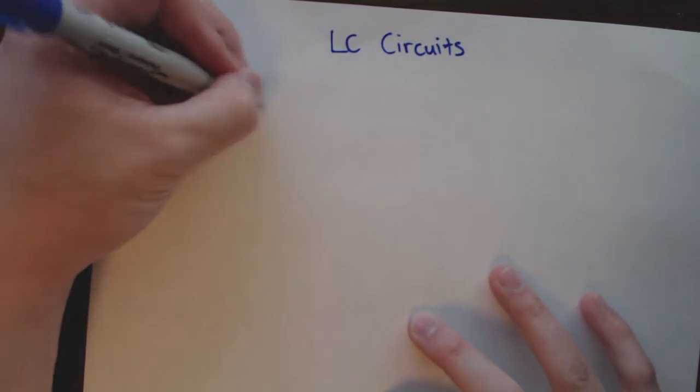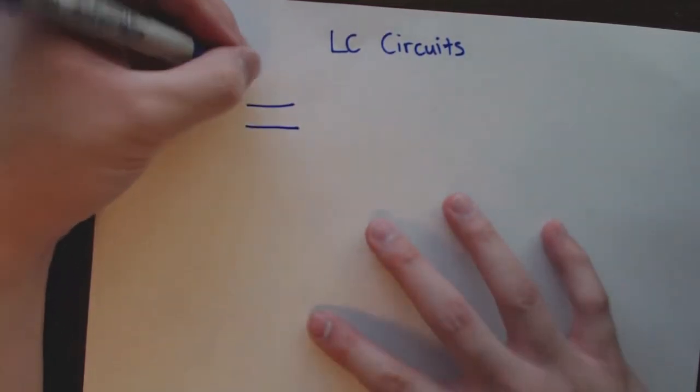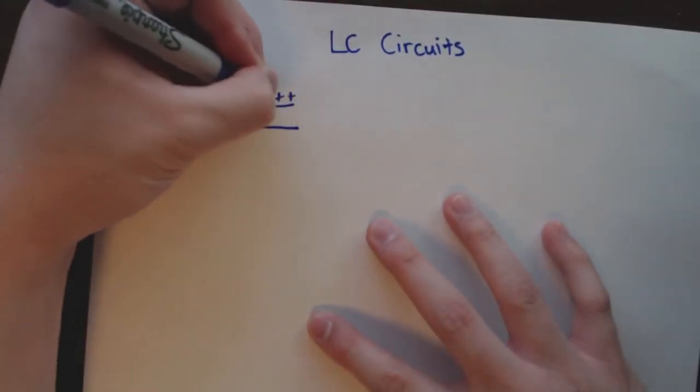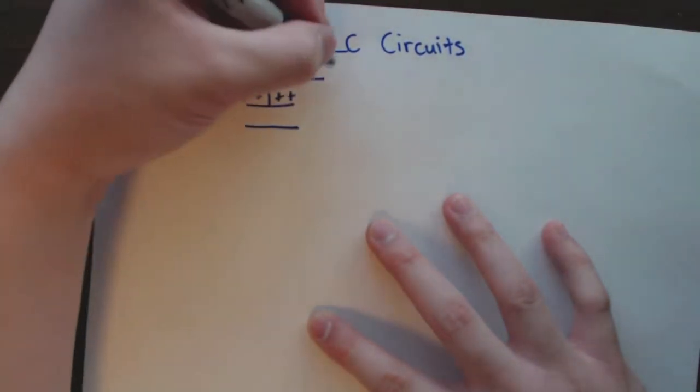All right, let's talk about LC circuits. This one is not as long, so I'm not going to speed it up, just in case you guys need to copy things down, especially since the inductor review is new.